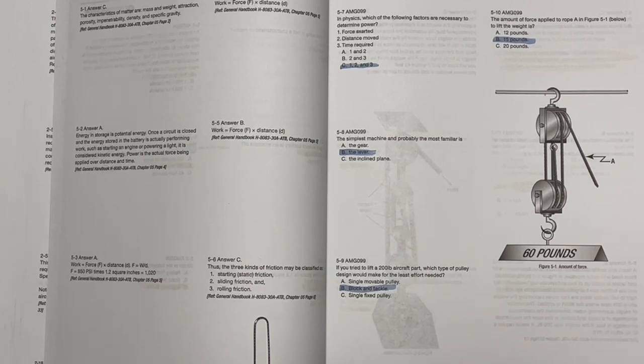Question 5.8. The simplest machine and probably the most familiar is A, the gear, B, the lever, or C, the inclined plane. The answer is B, the lever. Question 5.9. If you tried to lift a 200-pound aircraft part, which type of pulley design would make for the least effort needed? A, single movable pulley, B, block and tackle, or C, single fixed pulley? The correct answer is B, block and tackle.